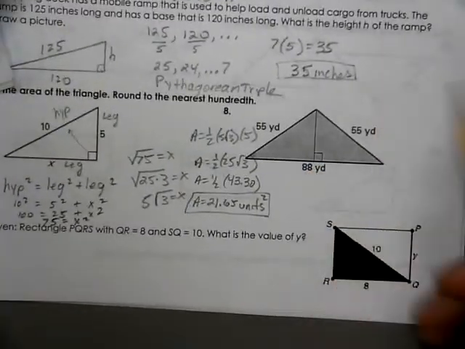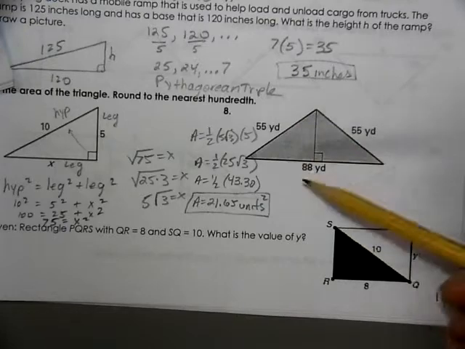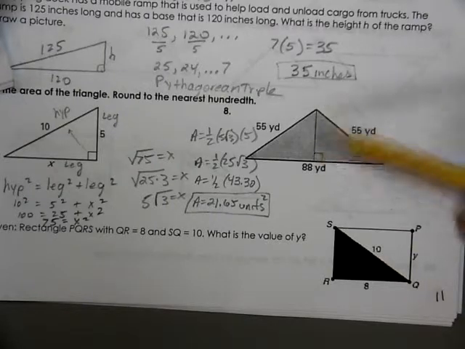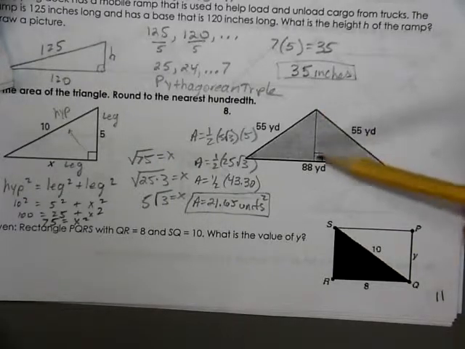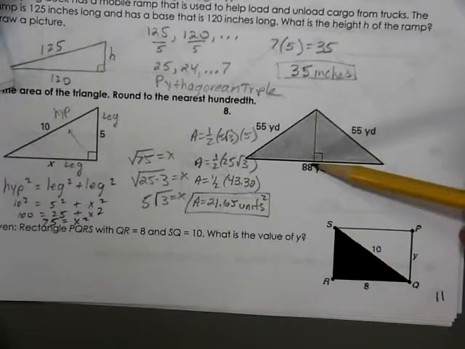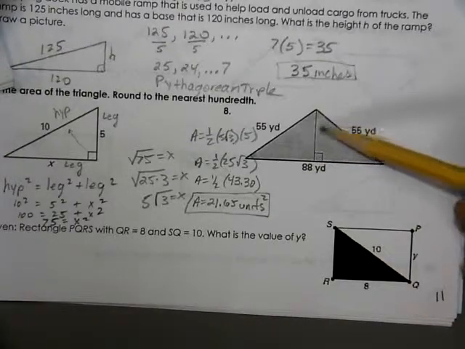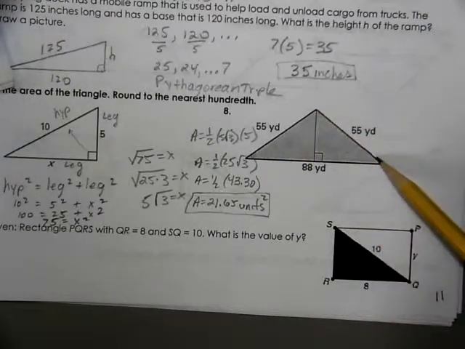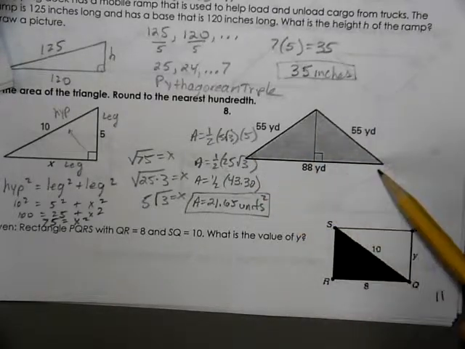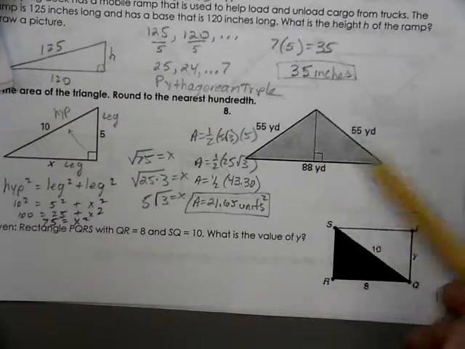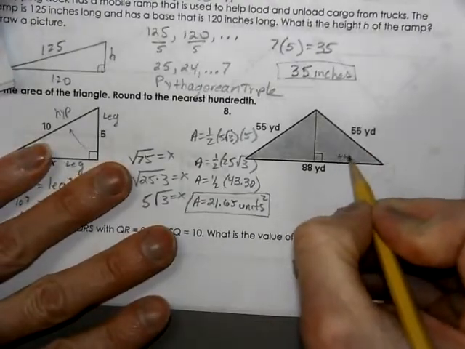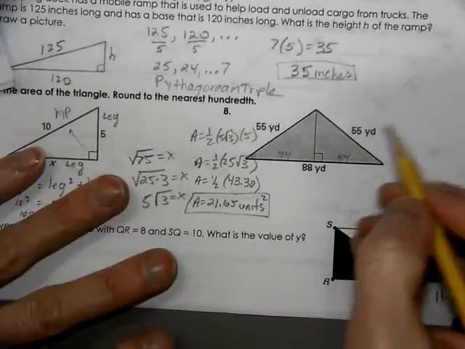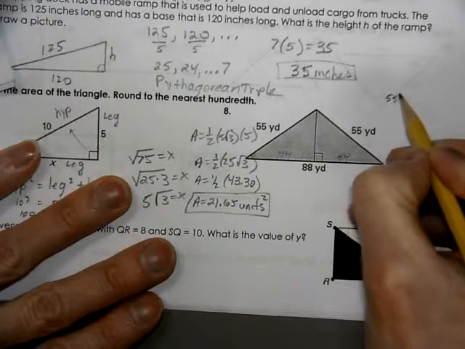On this next triangle, if we're finding the area of the triangle, we need to know the base and the height. Well, right now I don't know what the height is. The height clearly is not 55. The height has to be perpendicular to the base. So I have to use this right triangle. Remember, we've learned that if a point is equal distance to the endpoints of a segment, then it has to be on the perpendicular bisector. So I know that this has to be 44, and this would be 44. It hits it right at the midpoint. So my hypotenuse is 55.